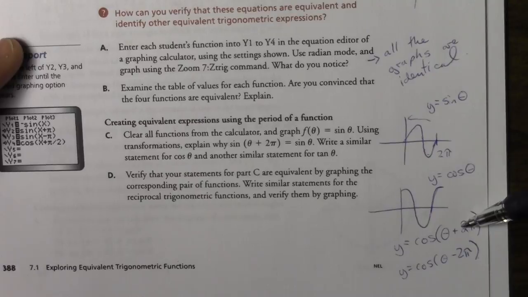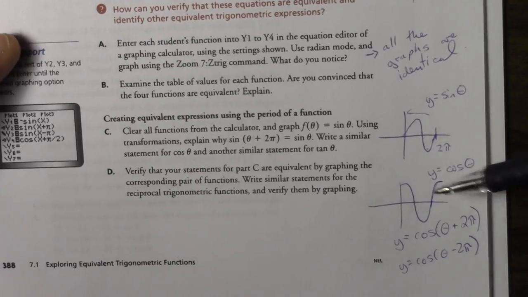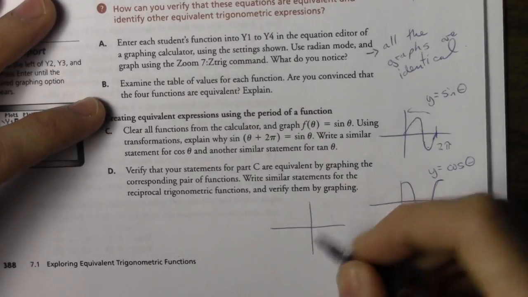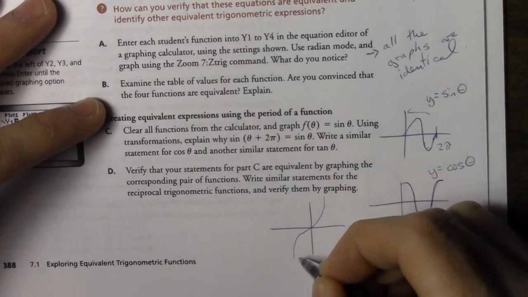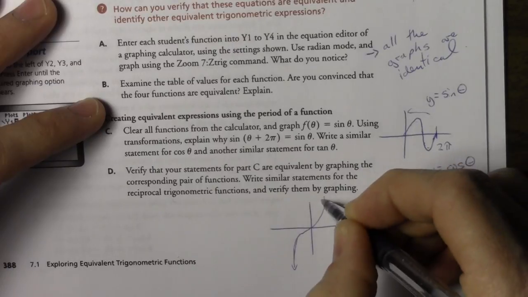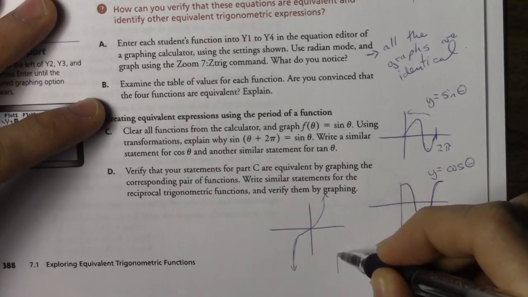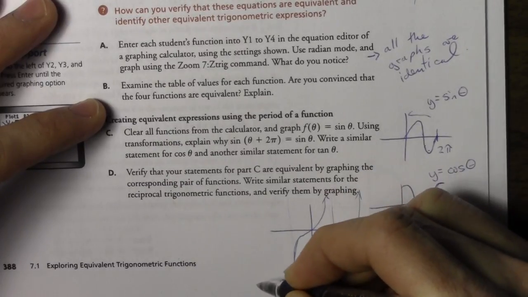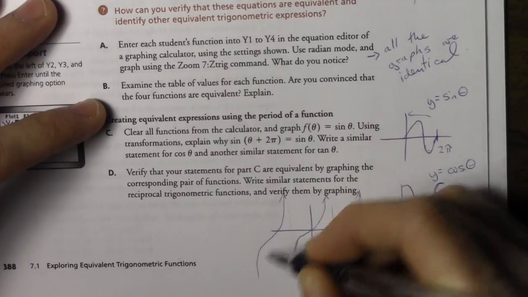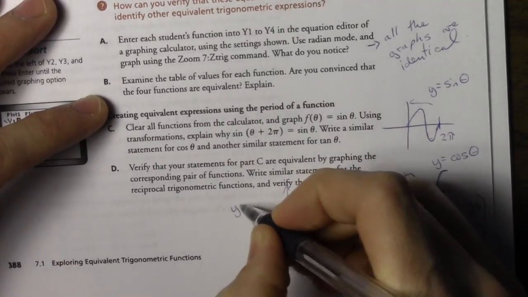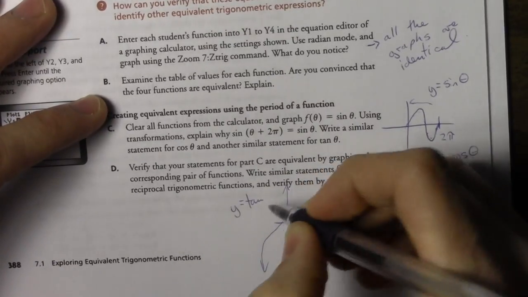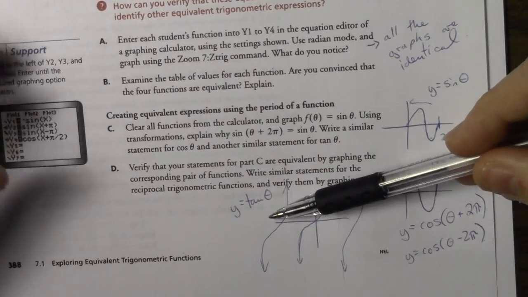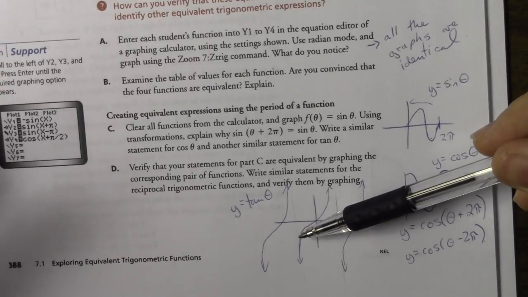So in either direction, if we translate it to the left or if we translate it to the right, we're going to end up with the same graph. Okay? If we wanted to write one now for our tan function that we just learned, so this is y equals tan theta.